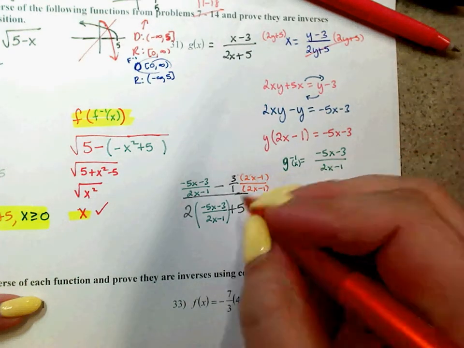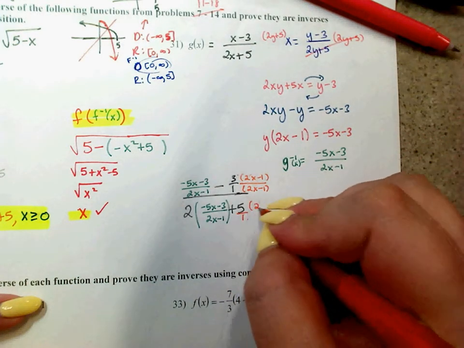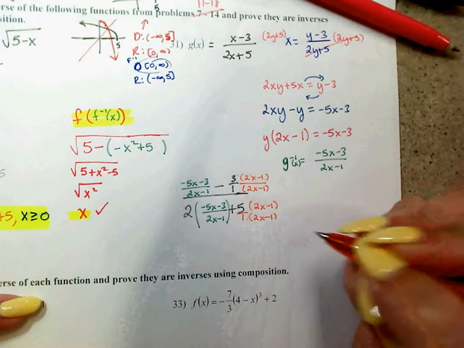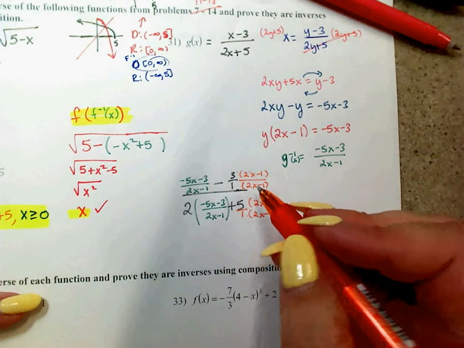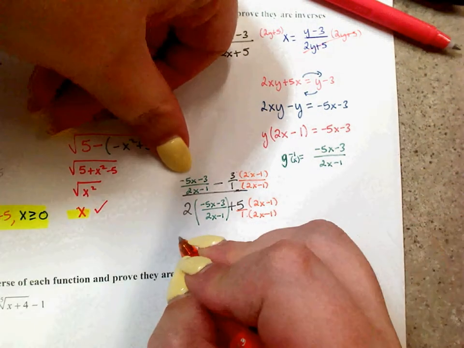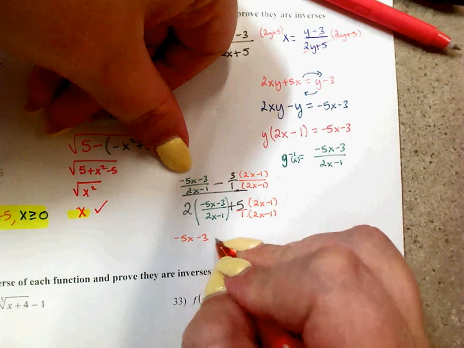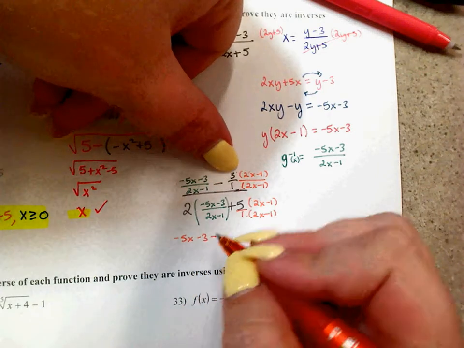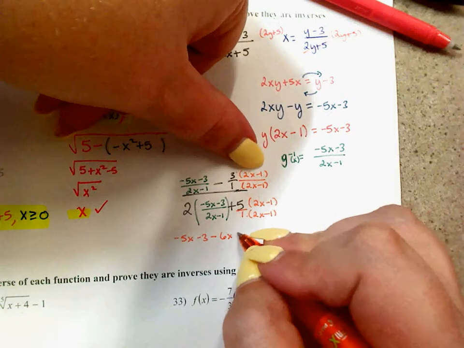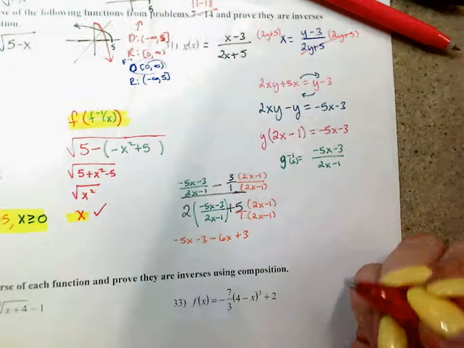This is also over 1, so I'm going to do the same thing, 2x minus 1. So the idea of having a common denominator is that you can combine the numerators, okay? So this numerator is now negative 5x minus 3 minus, I'm going to distribute my negative 3. Negative 3 times 2x is minus 6x. Negative 3 times negative 1 is positive 3.